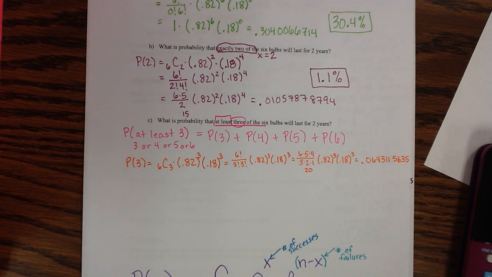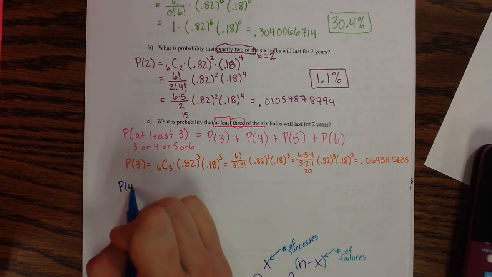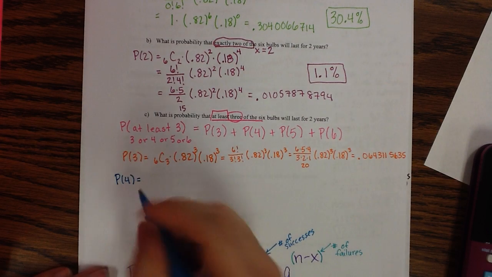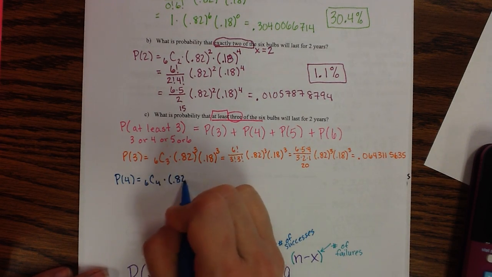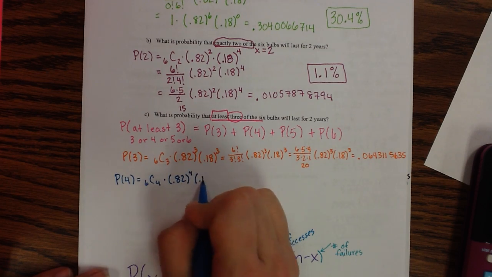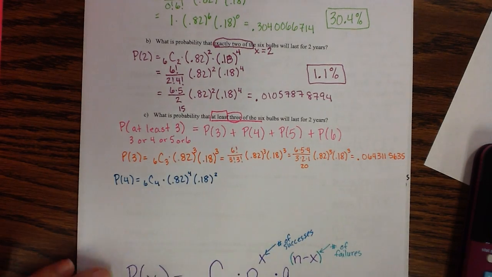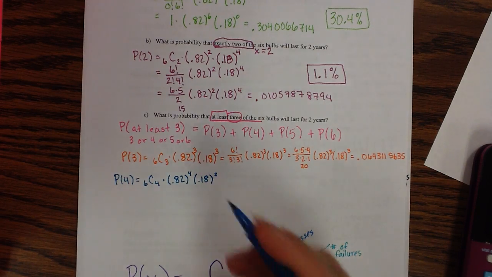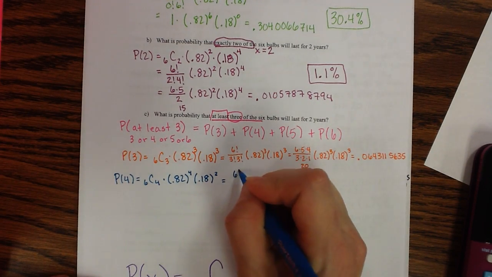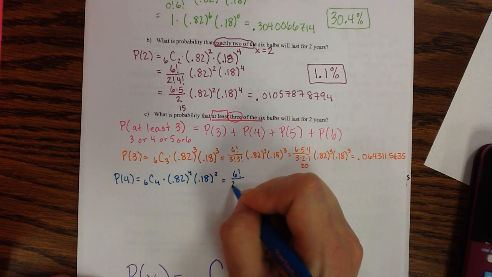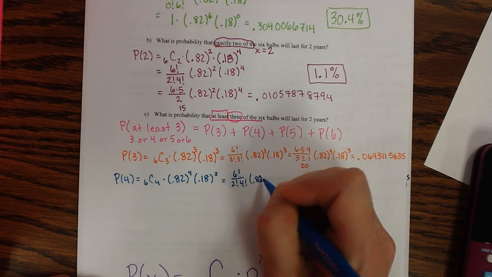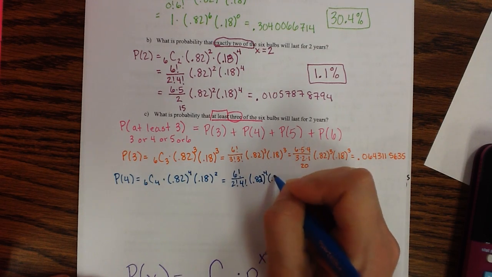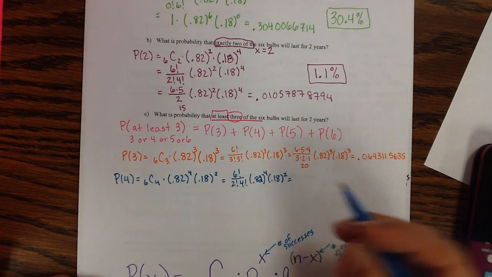Then we need to do the probability that 4 last. So the probability that 4 last will be 6C4 times 0.82 to the 4 times 0.18 to the 2. And then we work all of that out. So 6 factorial over 2 factorial, 4 factorial times 0.82 to the fourth, 0.18 to the second.